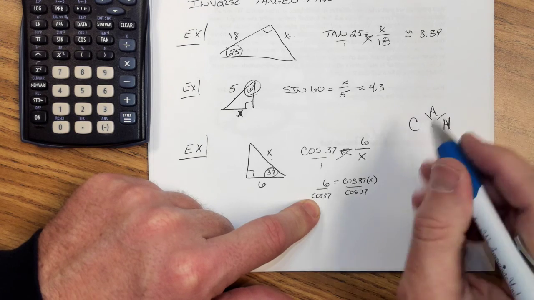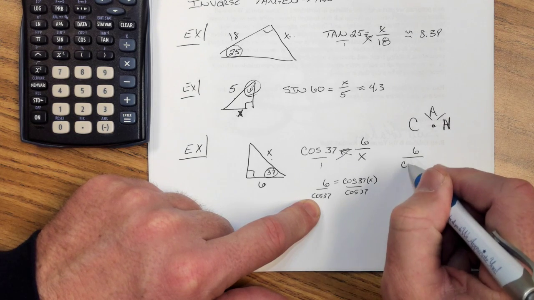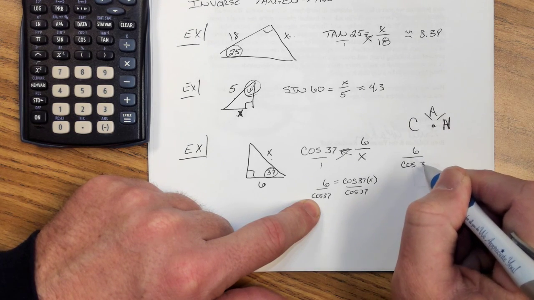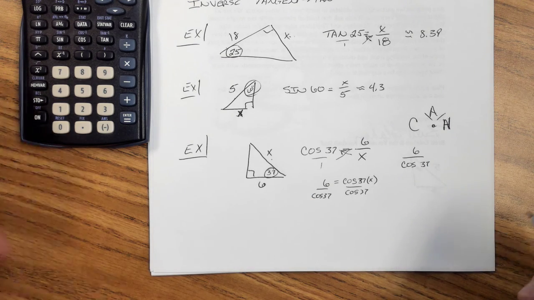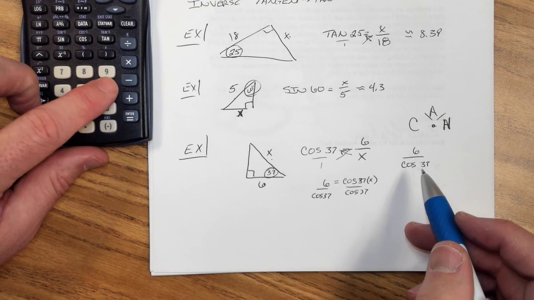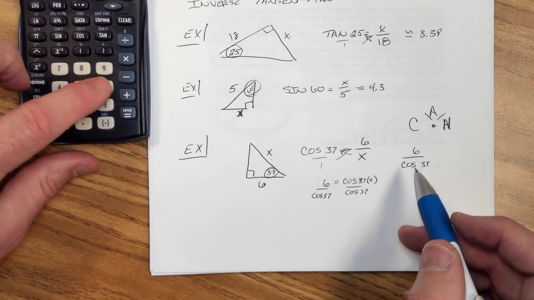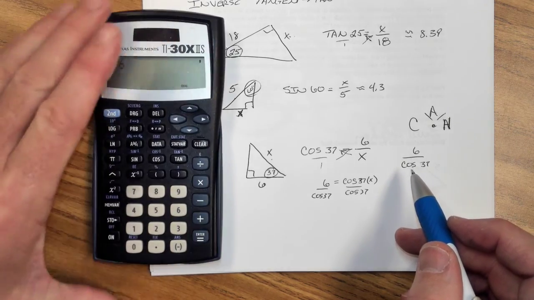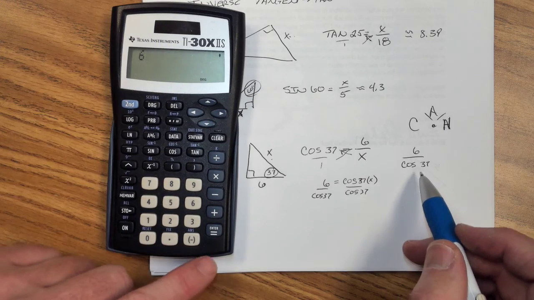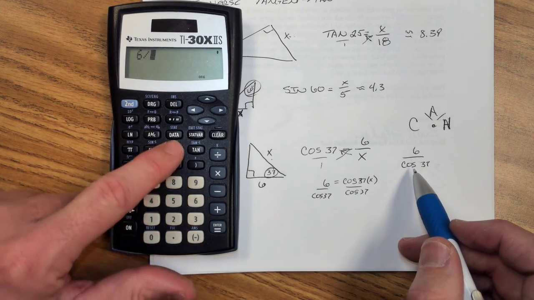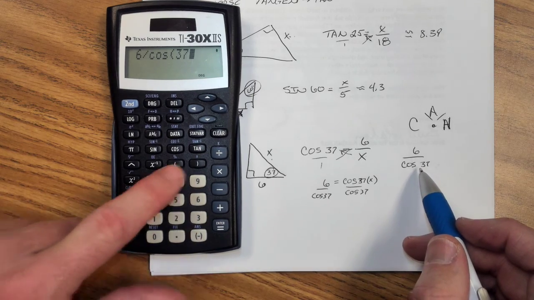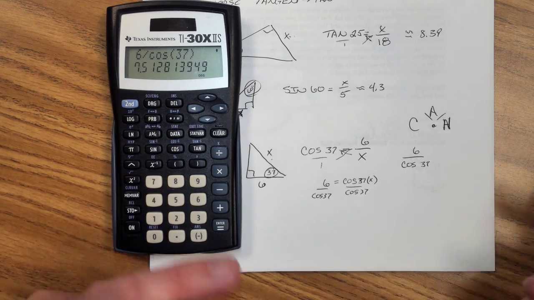So I want to take 6 divided by the cosine of 37. So 6, clear. So 6 divided by cosine 37. Good practice. Close it. Boom.